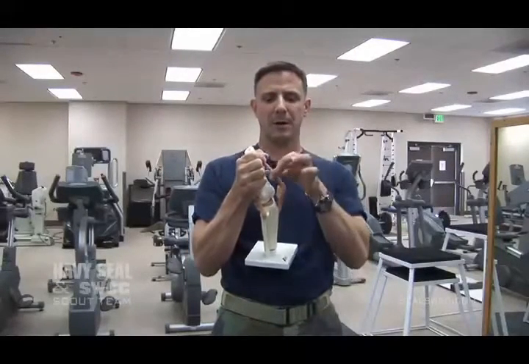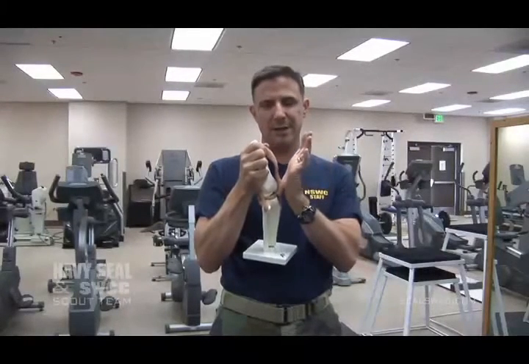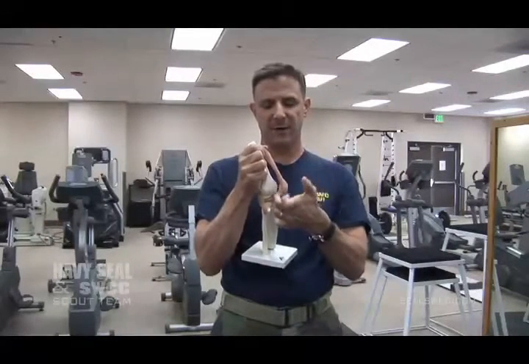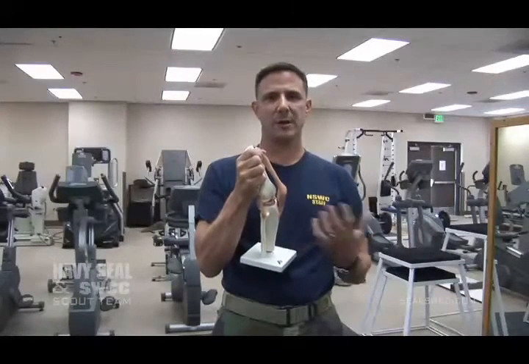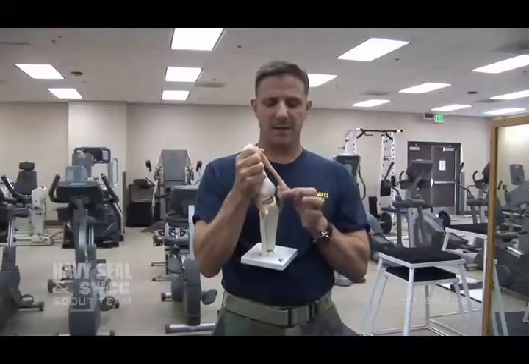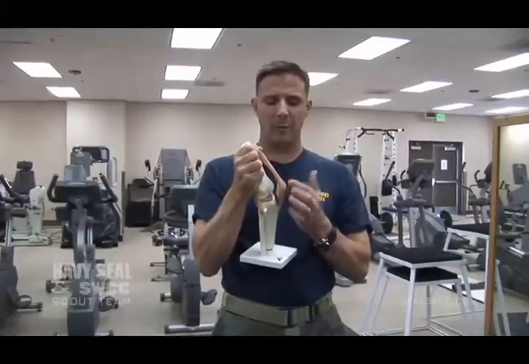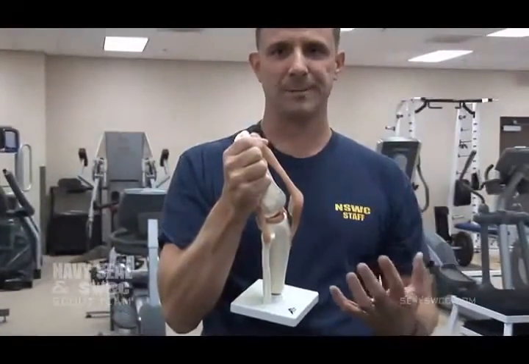Most of that problem comes from tight quadricep muscles. These muscles load the kneecap and really cause excessive friction on the backside of the kneecap. This is probably the most common sports medicine injury in the world. It's called runner's knee, or patellofemoral pain. You may have been diagnosed with it in the past. And that abnormal rubbing really causes a lot of pain here at BUD/S. Soft sand running makes it even worse.